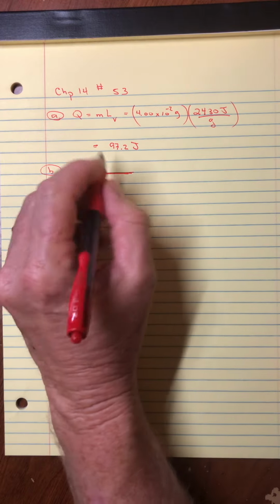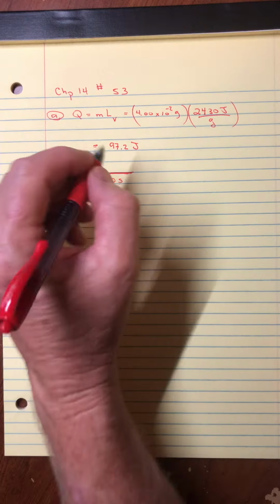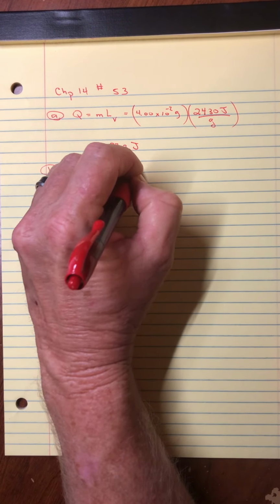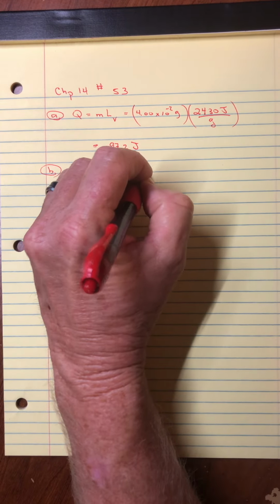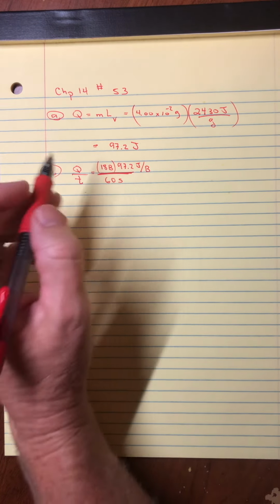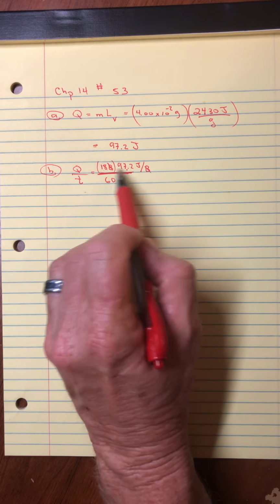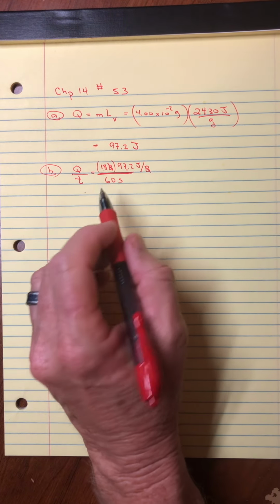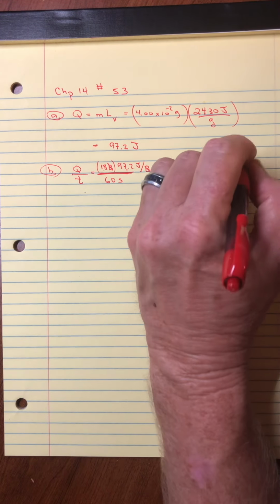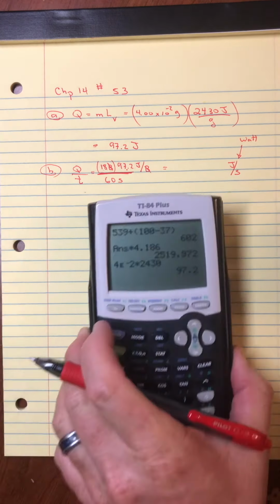If we think of our time as a full minute, which I'll write as 60 seconds, then the energy would be 97.2 joules for each breath, multiplied by 18 breaths. That number per breath times 18 is the total energy in 1 minute. So dividing by 60 makes our joules per second, which is our definition of a watt.